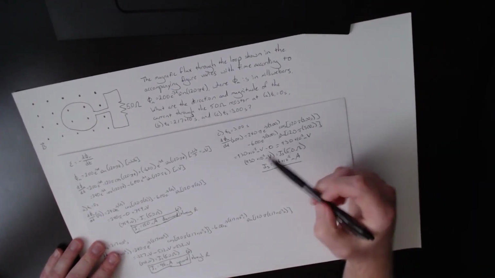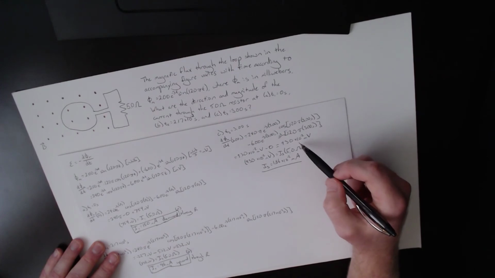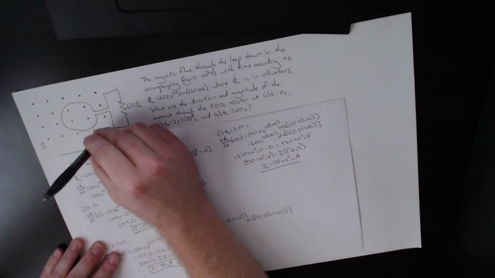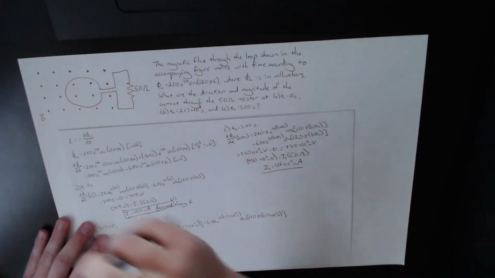Now to check for the direction, our d phi dt, albeit small, is still positive. So our increased B will result in an induced EMF downward into the page.